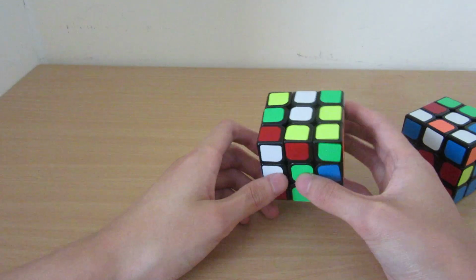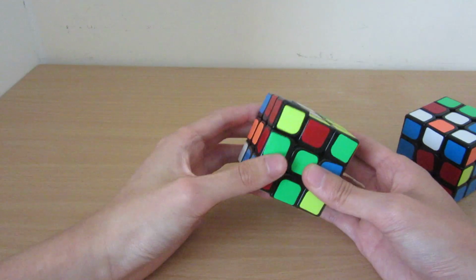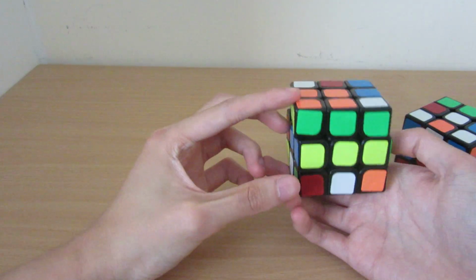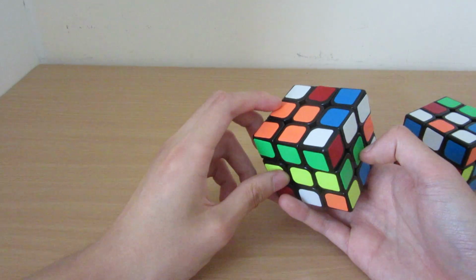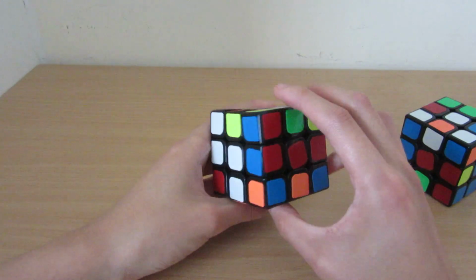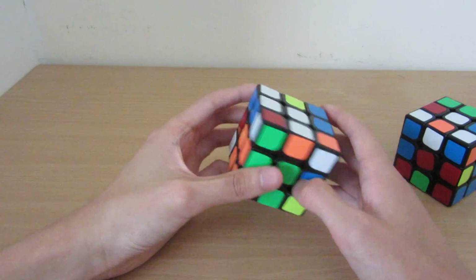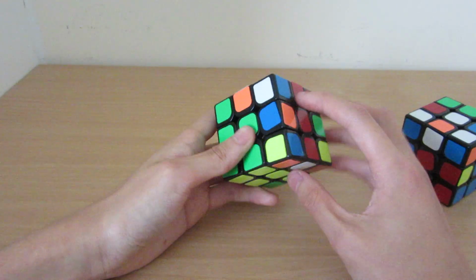This would be an F2L pair if I was solving green cross, and I could insert it into this kind of fake slot, and then I get a block. So that's how you can solve a block without solving the cross edge first.